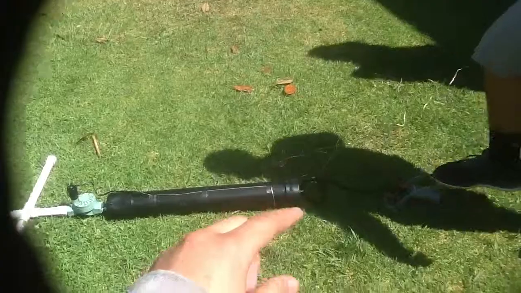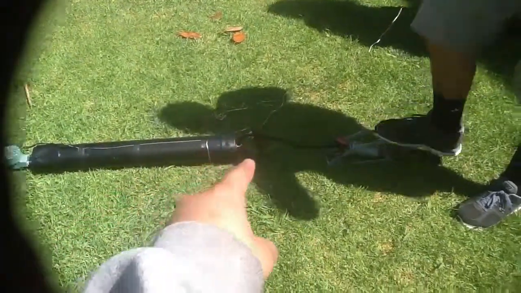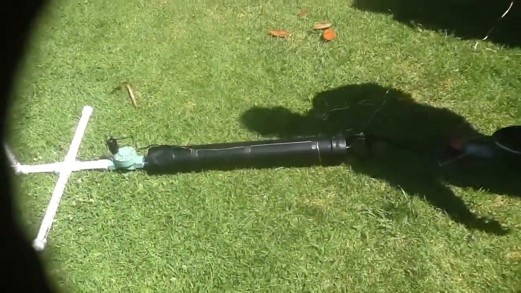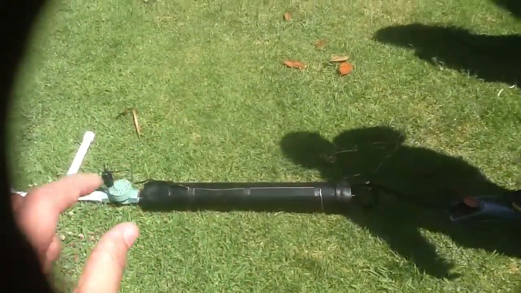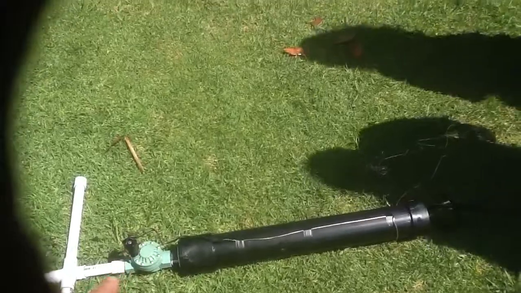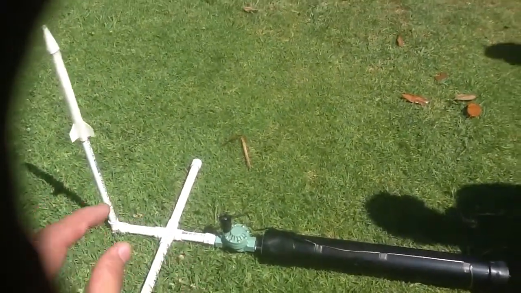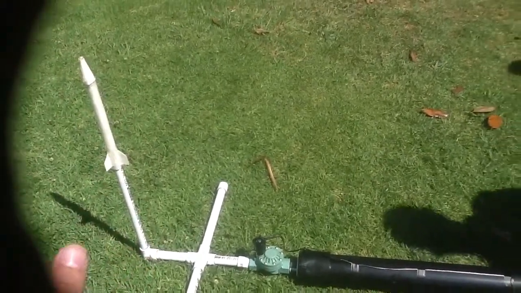Okay, so the pressure is going in from the pump into a little hole in this big chamber, the big black thing. And what's going to happen is it's being held up in there, and with this sprinkler valve, the valve is going to open and it's going to release all the air into this one chamber, which is going to therefore lift the rocket up.